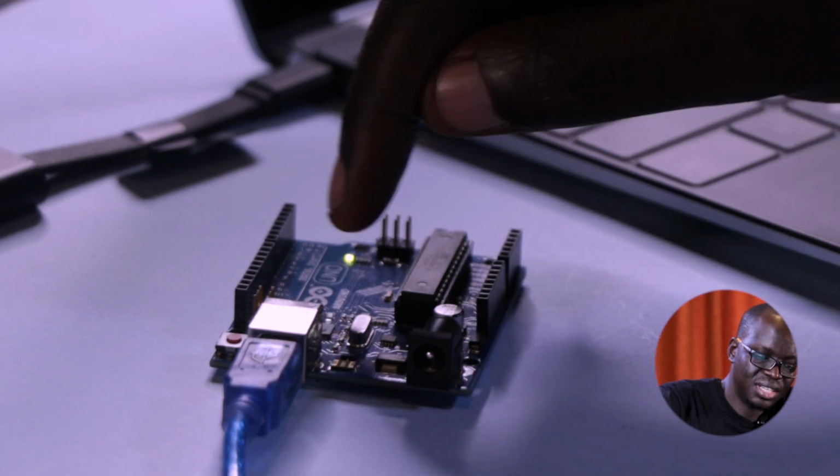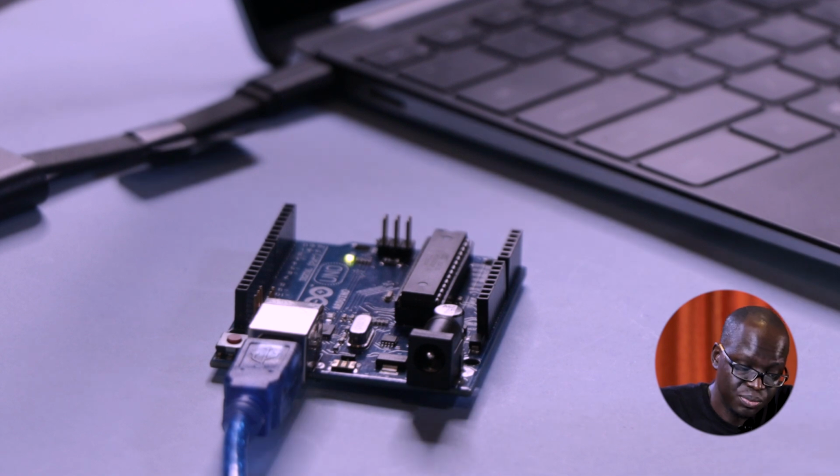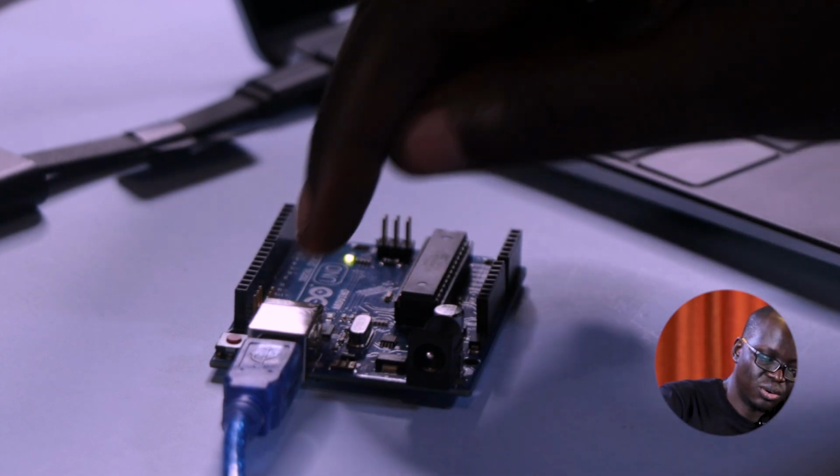The RX and TX lights were lighting very, very briefly. And then now you should have this yellow light here marked L that is blinking on and off, on and off, on and off. That means everything is fine. It means that your Arduino is talking to the computer, the software is talking to the hardware, and vice versa.